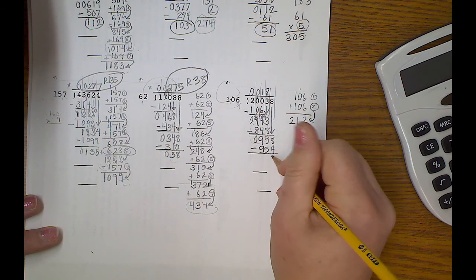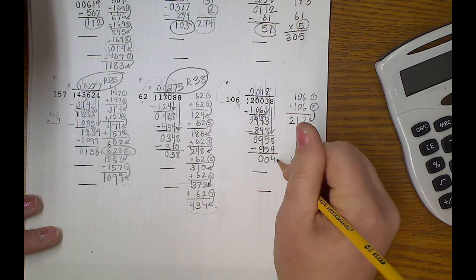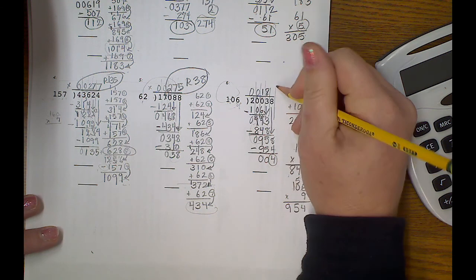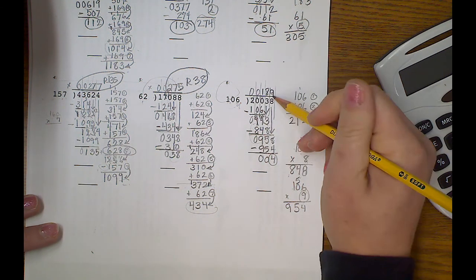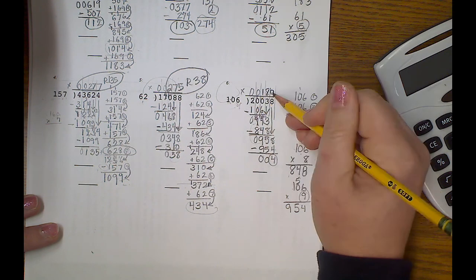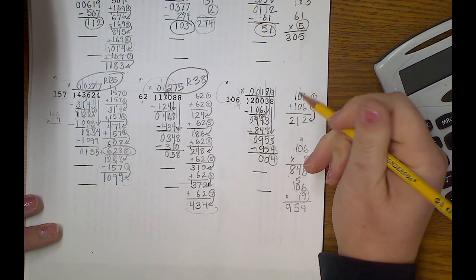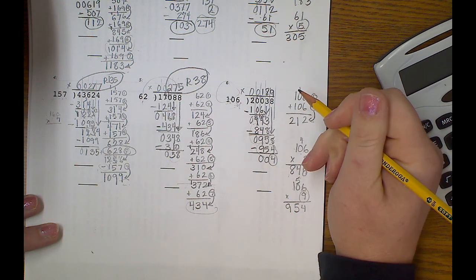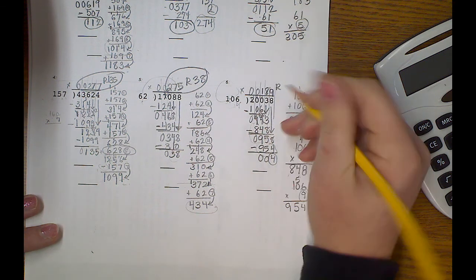8 take away 4 is 4. 5 take away 5 is 0. 9 take away 9 is 0. This one, don't forget, I always forget this. Don't forget to put the 9 groups that we multiply by. 9 groups of 106 is 954. Okay, then we have a remainder of 4.